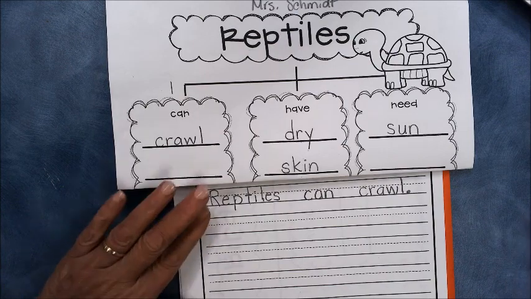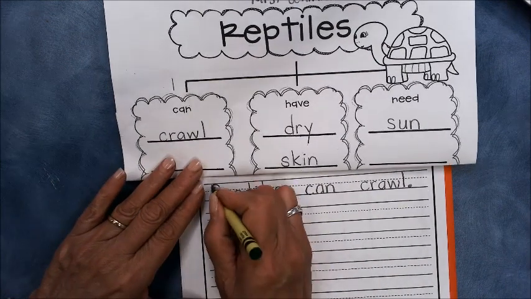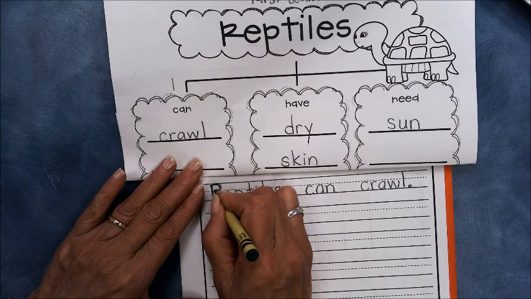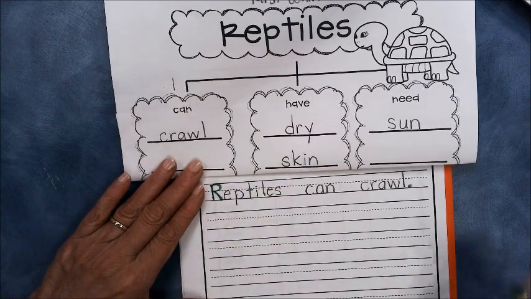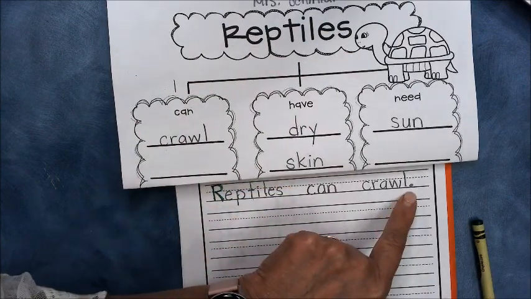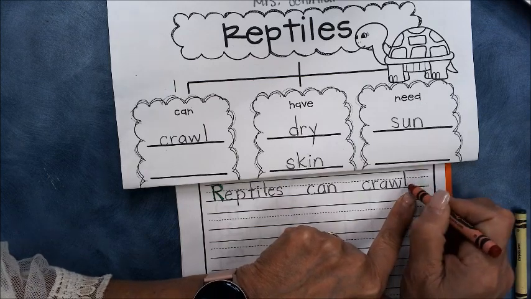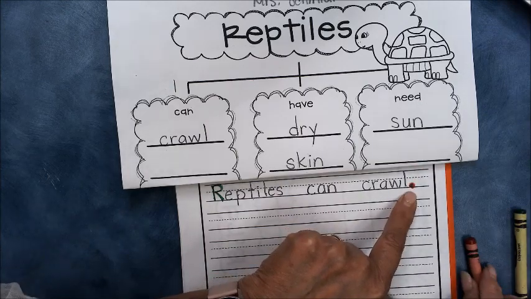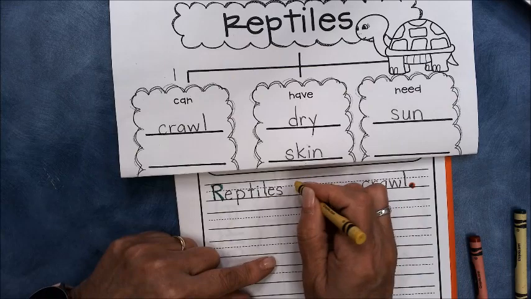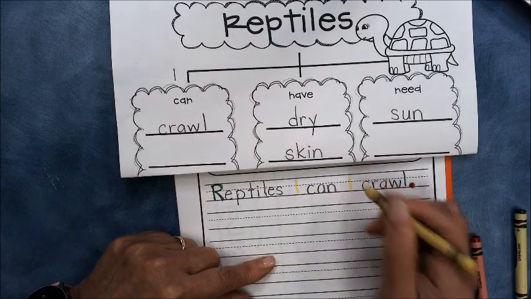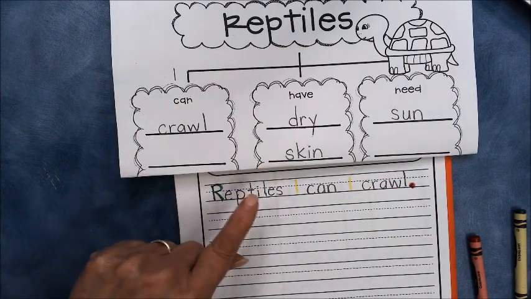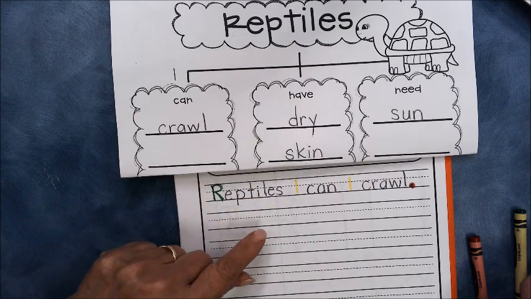So let's check and make sure we did everything correctly for our 5-star writing. Oop, we have a capital at the beginning. That means go. Let's make it green. Oop, we have our red period at the end, punctuation, and we have finger spaces in between our words so they're not squished. Perfect. Okay, now let's move on to sentence number 2.